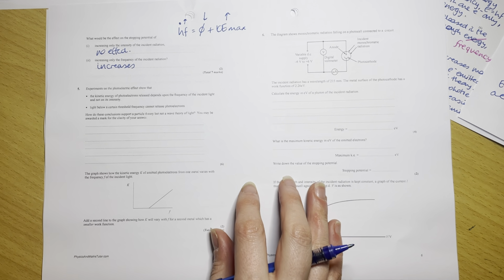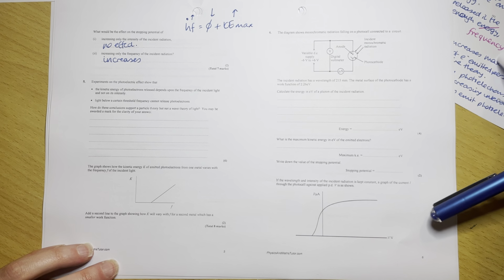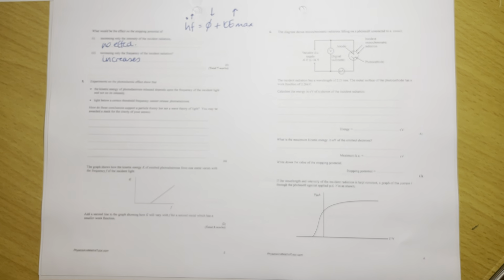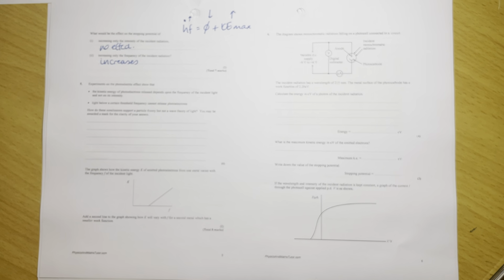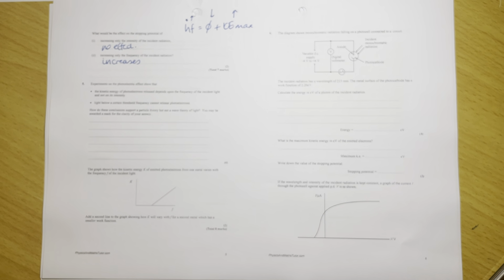Right, carrying on. Question 5. Hopefully you can see it. Press pause, have a go, see what you can do, and then press play when you're ready to carry on. Okay, experiments on the photoelectric effect show that the kinetic energy of photoelectrons released depends on the frequency of incident light. Light below a certain frequency cannot release photoelectrons. How do these conclusions support a particle theory but not a wave theory of light? You may be awarded a mark for the clarity of your answers.